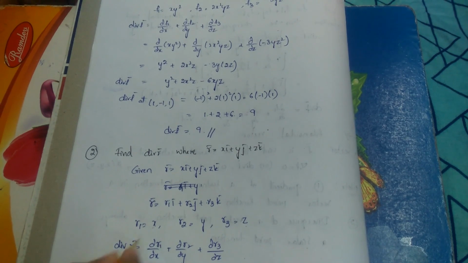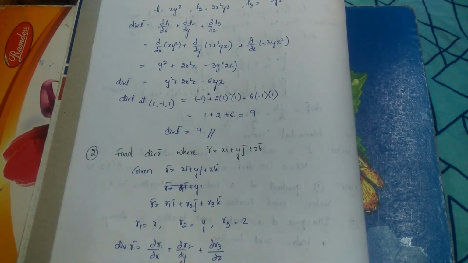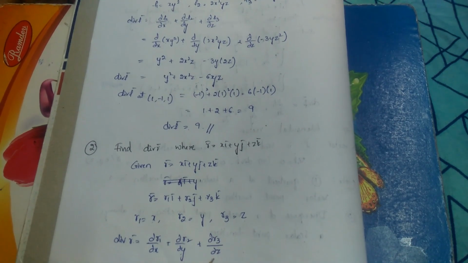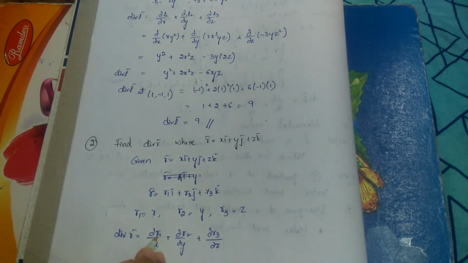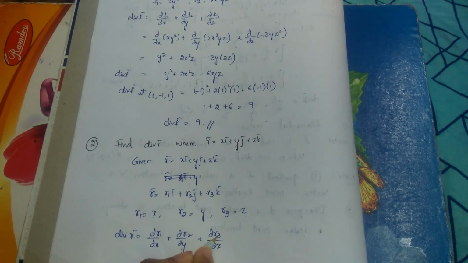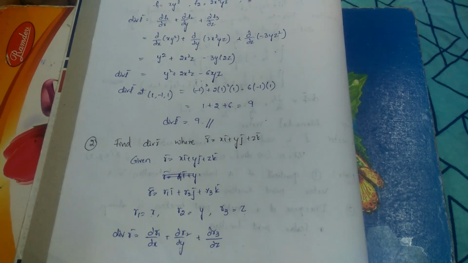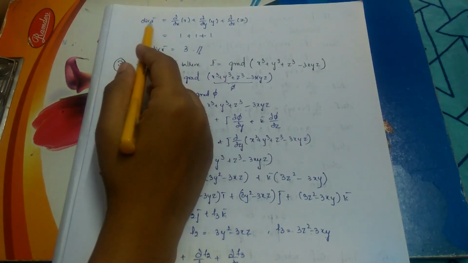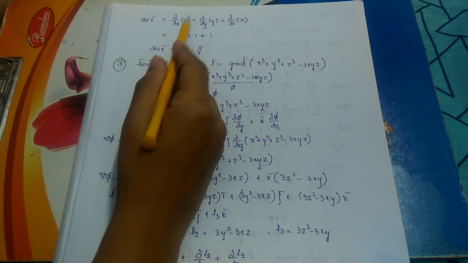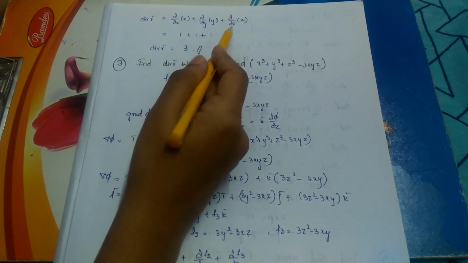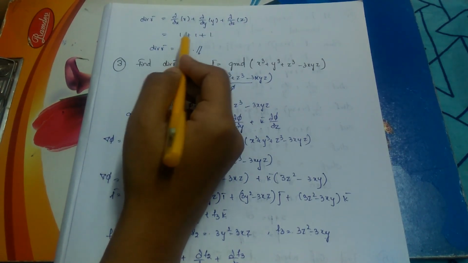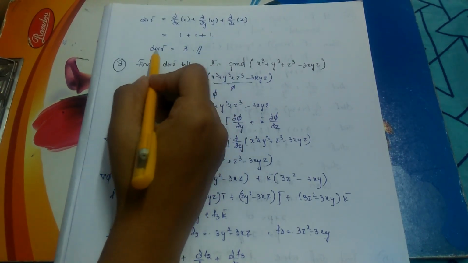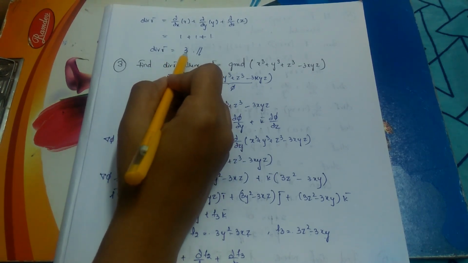So when we find the divergence of r bar, we get div r bar is equal to dou r1 by dou x plus dou r2 by dou y plus dou r3 by dou z. Now substitute the values of r1, r2 and r3 and differentiate. So div r bar is equal to dou by dou x of x plus dou by dou y of y plus dou by dou z of z, that equals 1 plus 1 plus 1, and div r bar we get as 3.